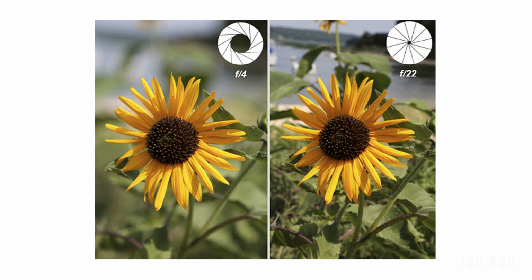Here's another example I took from the web. You can really see the difference there between the f4 and the f22 setting. So put in mind, the lower aperture gives you more exposure and a shallow depth of field, while the higher aperture gives you less exposure and a greater depth of field. Moving on.